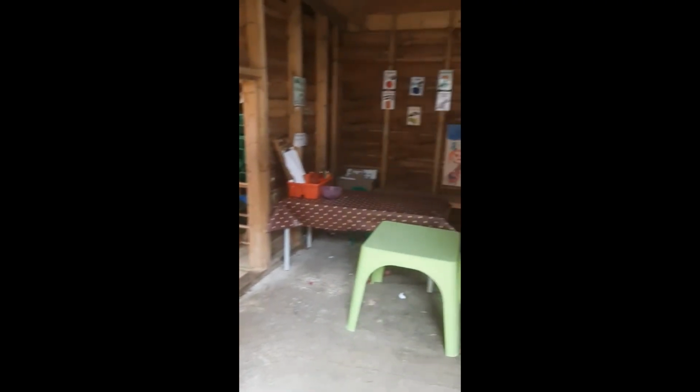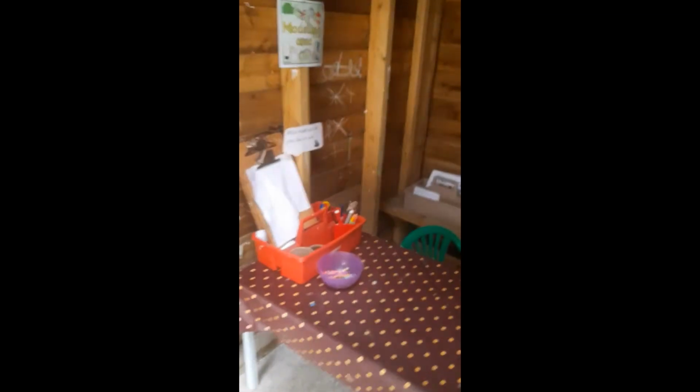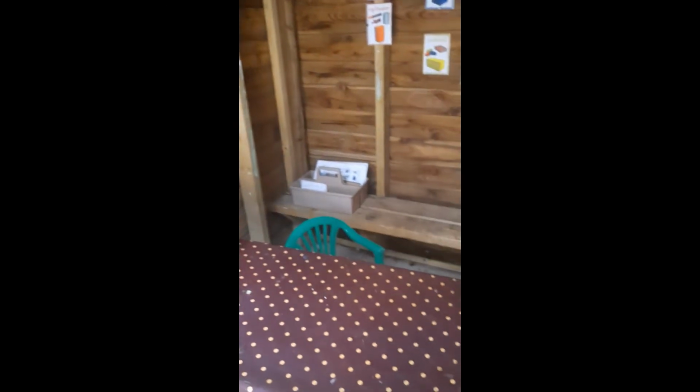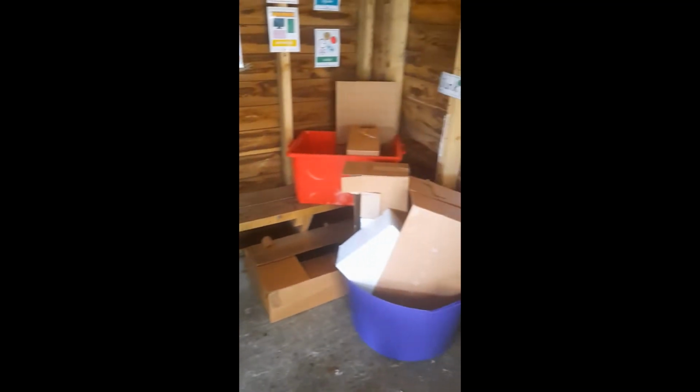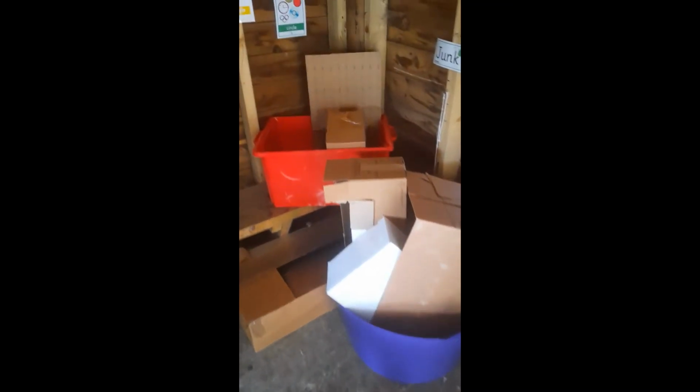And this is our art shed. We do lots of junk modelling here. There's junk modelling in that big purple box in the corner. This table has got all the things you might need to make models or anything you like. We've got scissors, we've got sellotape, all sorts of things. This year the children were really enjoying making pirate hats and pirate jewellery.